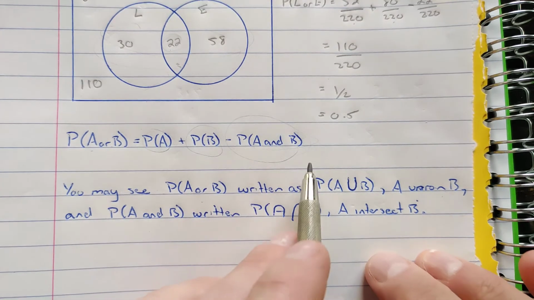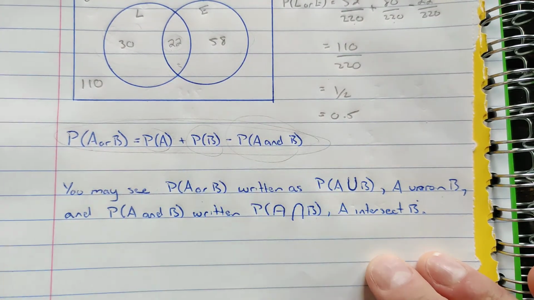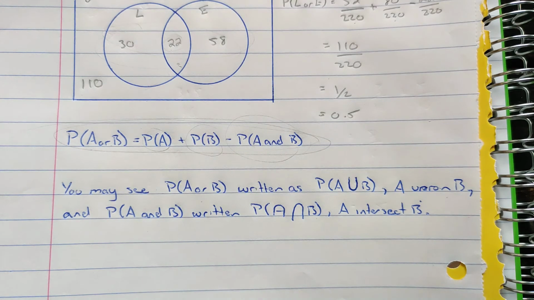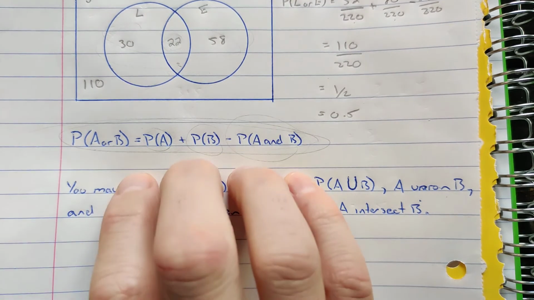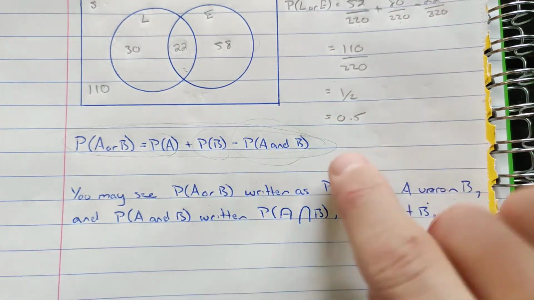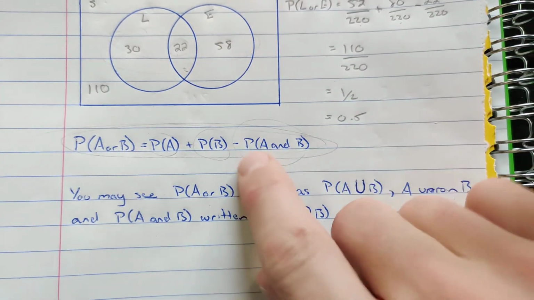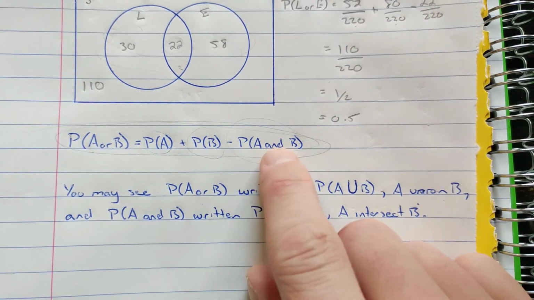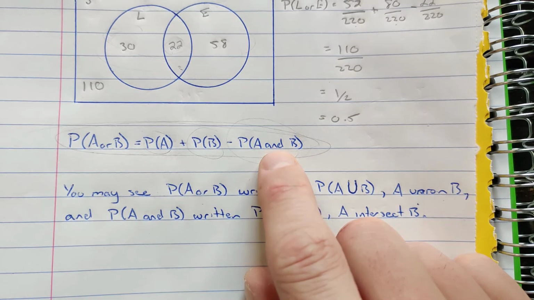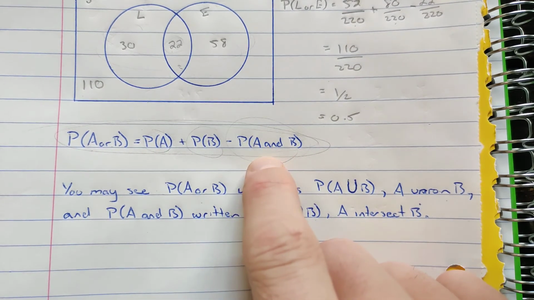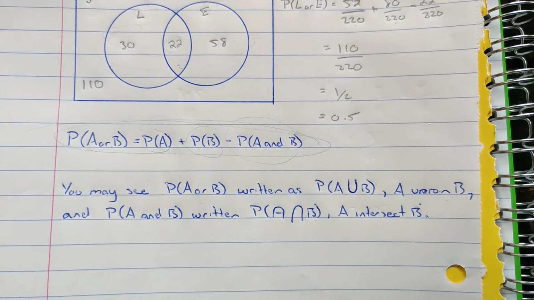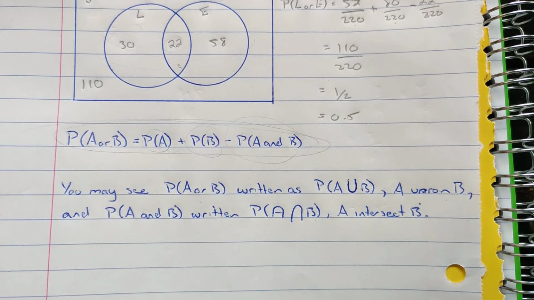But the most important thing here is just understanding if the events are exclusive or mutually exclusive. So this is our formula. If it's exclusive, then there won't be any overlap. But if it is not mutually exclusive, then that means that the events could happen simultaneously, and you have to take into consideration what you'll be taking away.